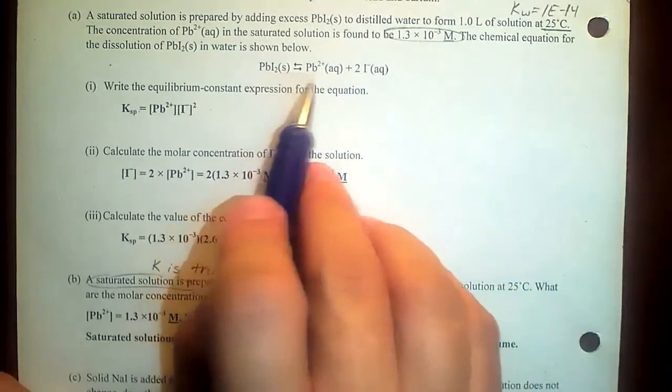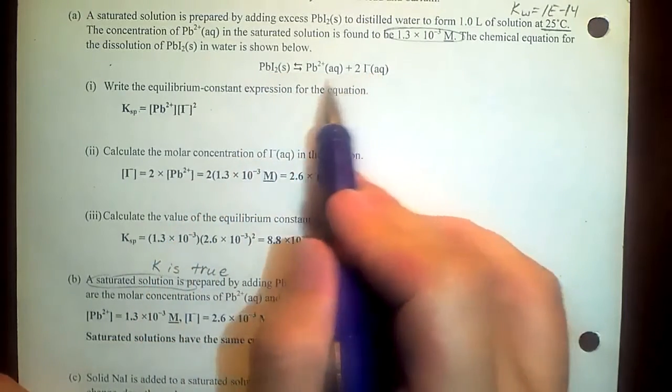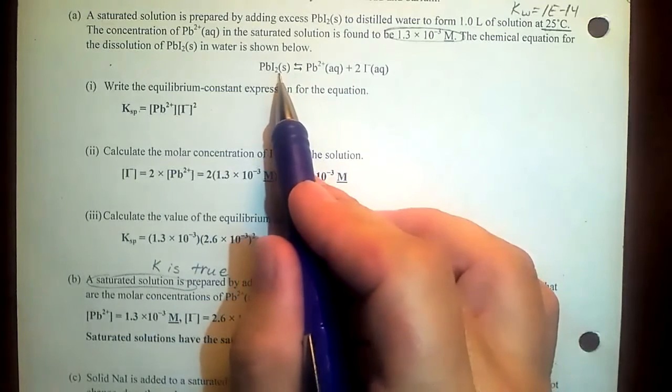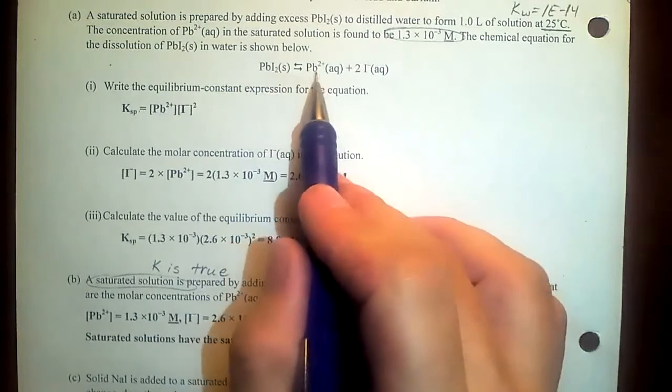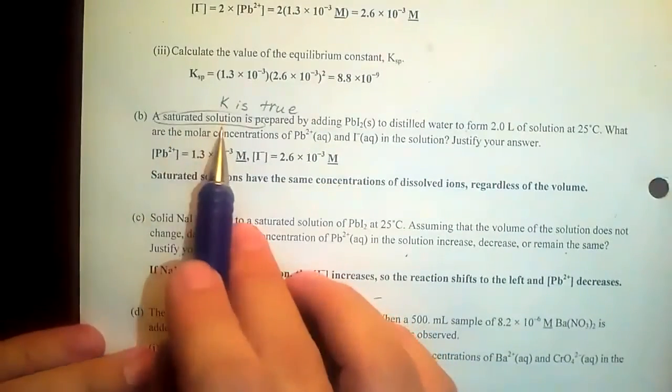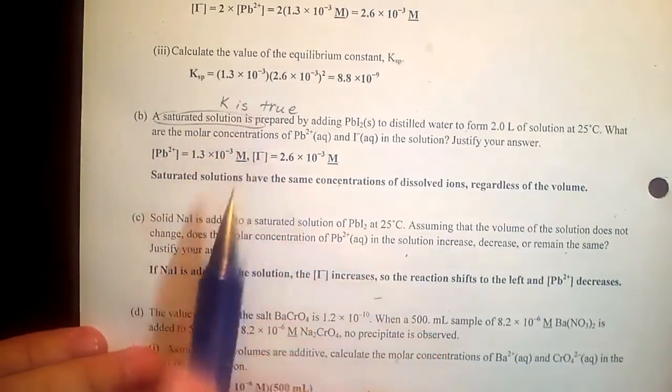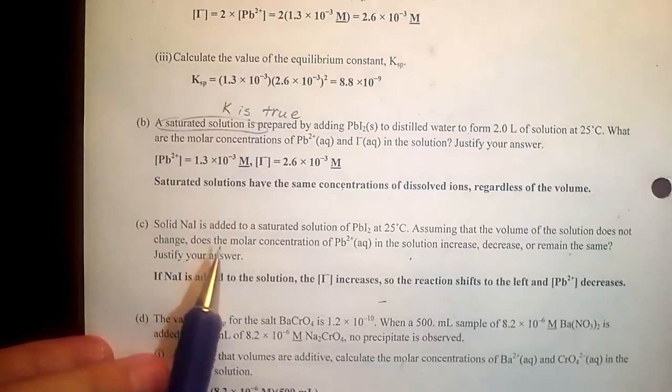As many ions are being created as are being destroyed in any given quarter second or whatever time frame you want to pick. And so it's saturated. You can't get any more out of it. So a saturated solution is also at equilibrium, and K is true at that point. And they expect that you know that. I would write that down.